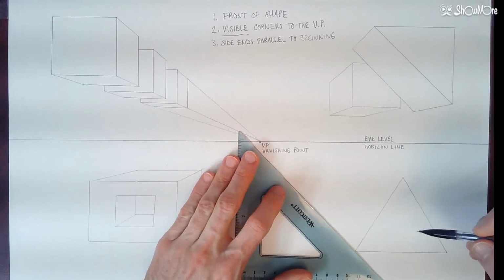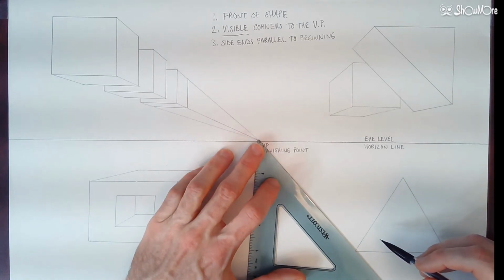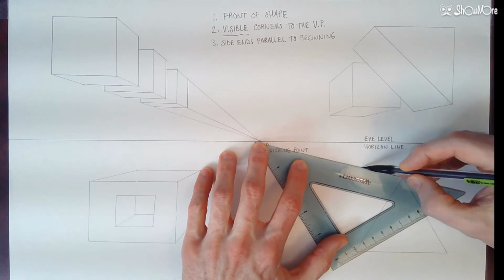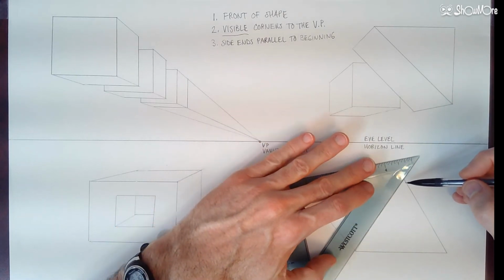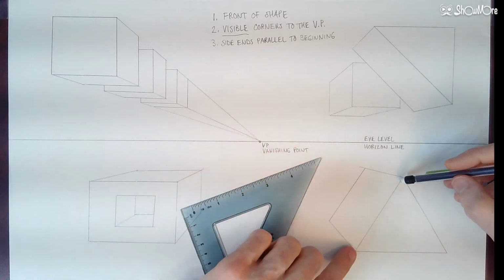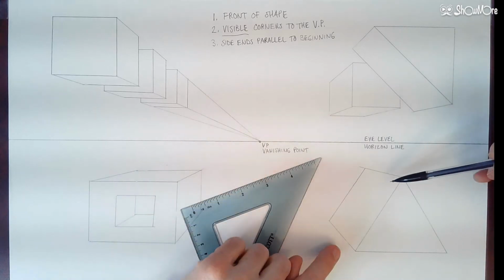Okay, so I'm going to do it on this shape here real quick. And once again, I'm going to do my same thing that I did before, and that is my corners go back to my vanishing point. If I know I'm only going to make the shape so deep, then I don't need to take the lines all the way to the vanishing point. They just have to point at it.